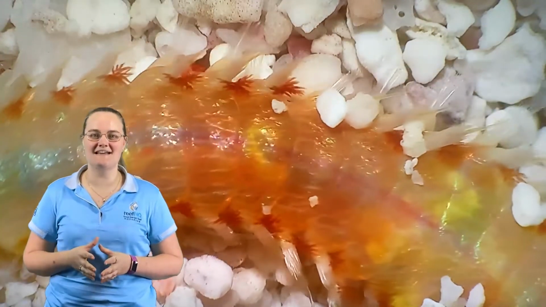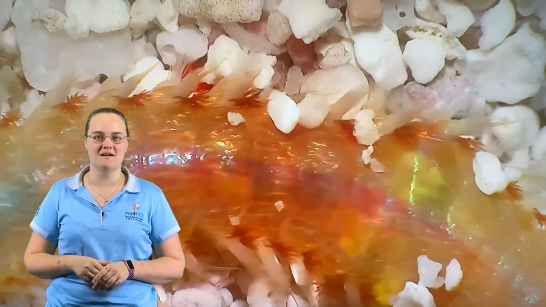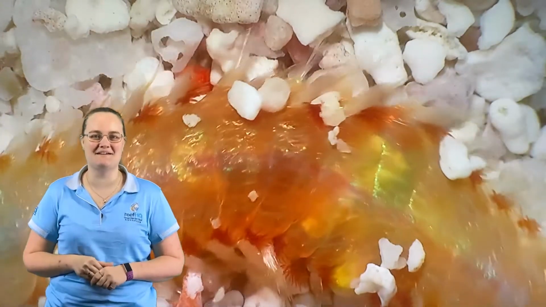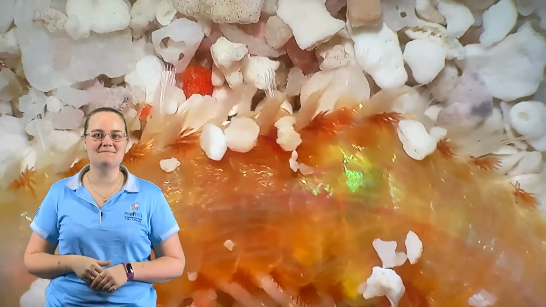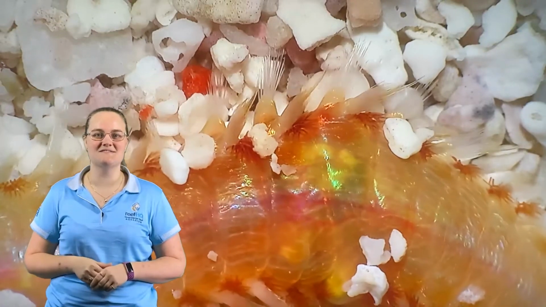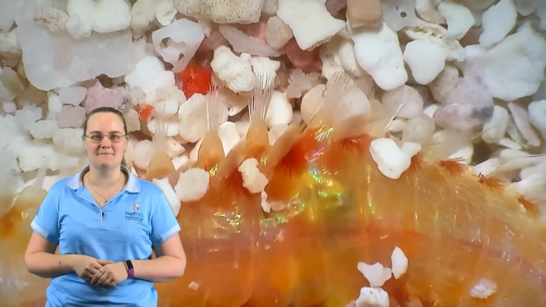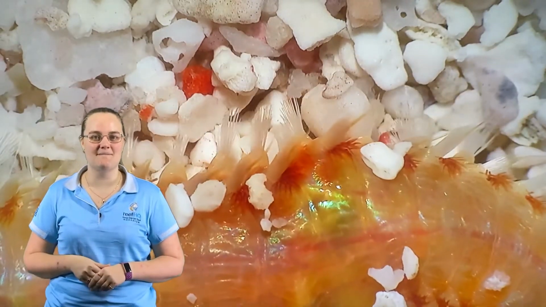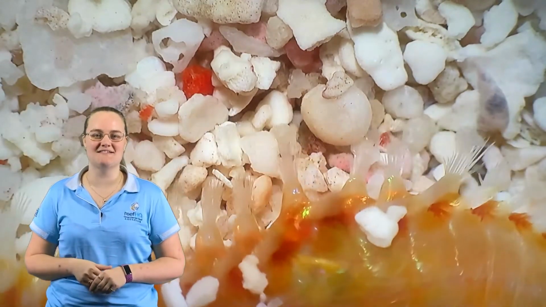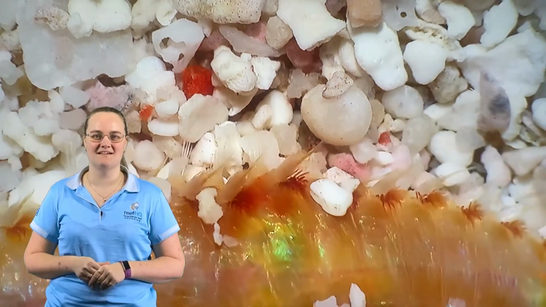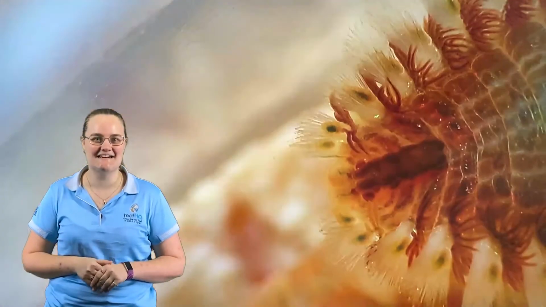And if we look closely at the trunk of a bristle worm, we can also see its blood pumping around. So polychaetes typically have 2 blood vessels running along the length of their body, a dorsal blood vessel on their back and a ventral blood vessel on their underside. Now, the head region of a polychaete can be quite complex.